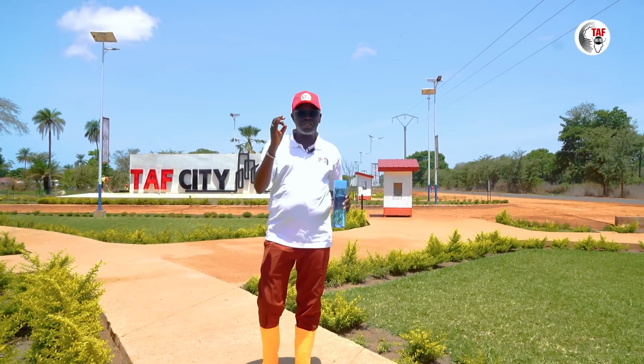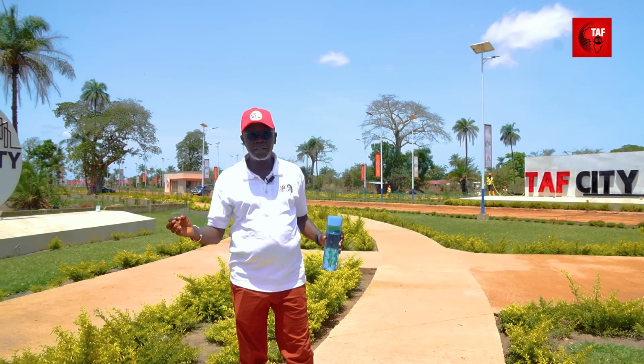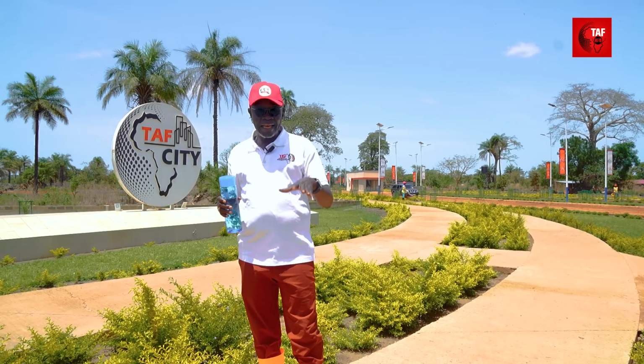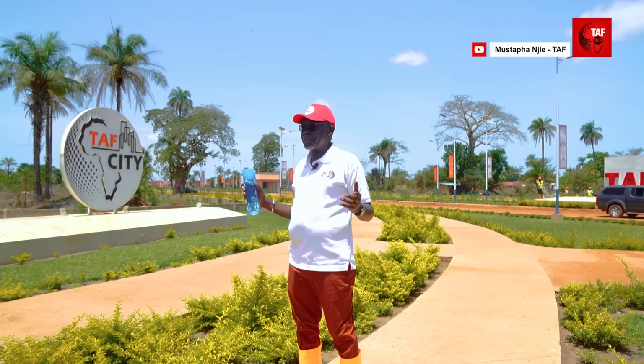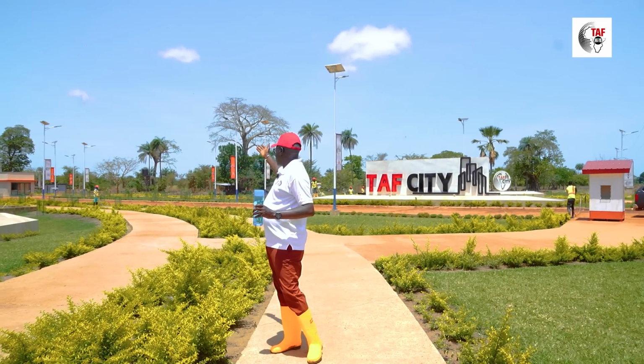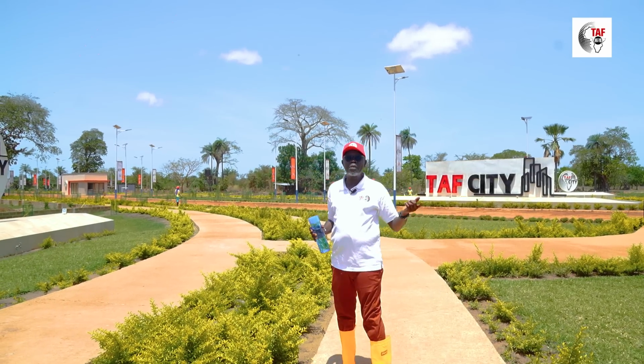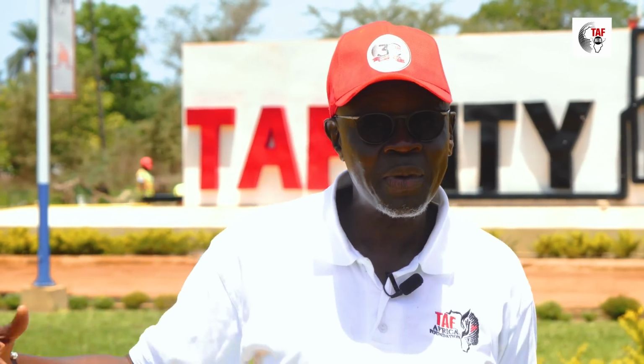Actually, one of the attractions about TAF City is the landscaping. It's a green city. It is a smart city. So green is a must. The place must look green. That is why we have spent so much energy and finances on getting plants across the globe. These plants are local, but the palm trees we got from Nigeria, the rain trees we got from Trinidad and Tobago. Recently, I was in South Africa. We also got some seeds which we are planting.